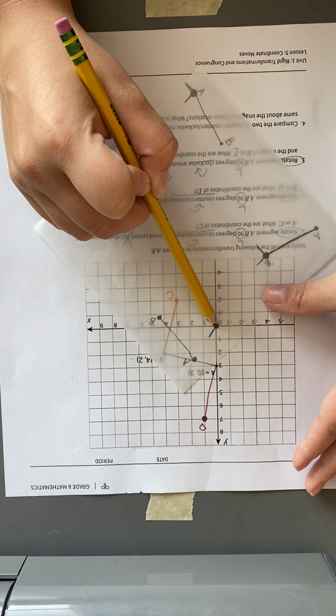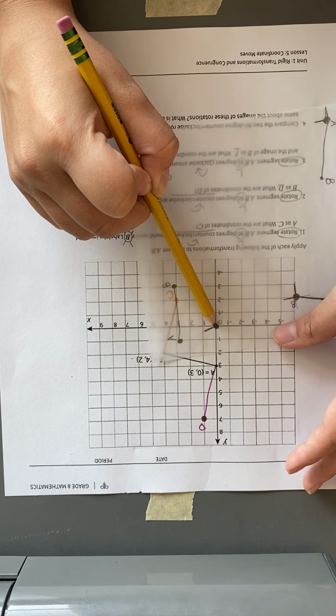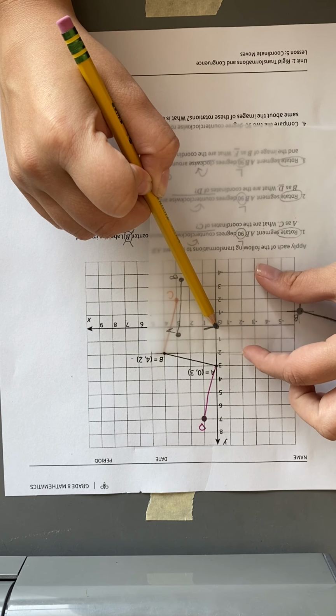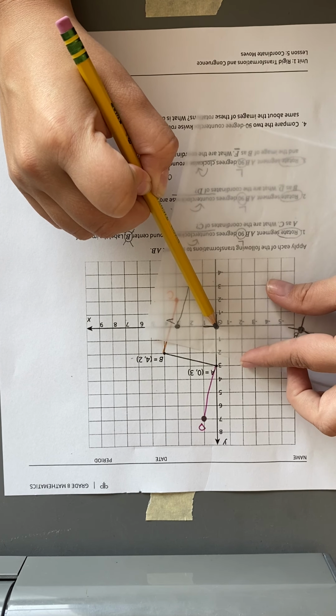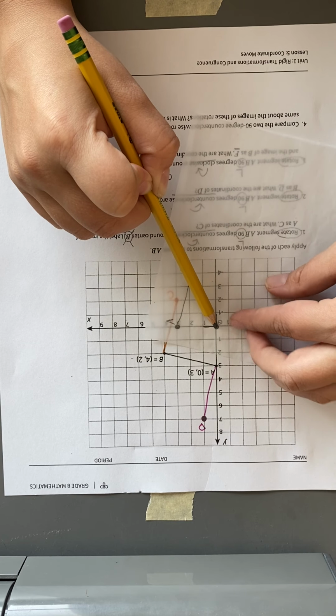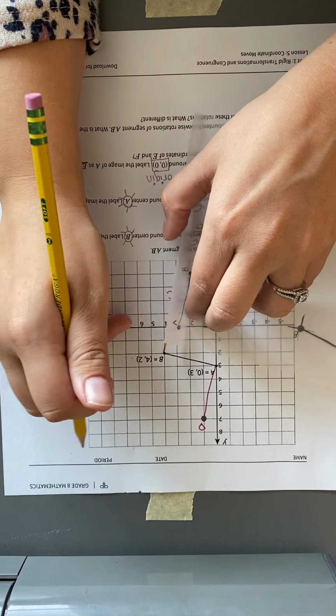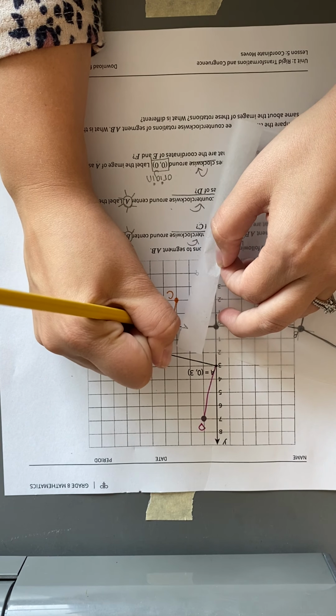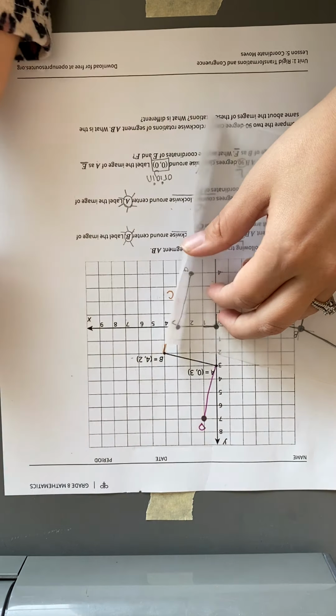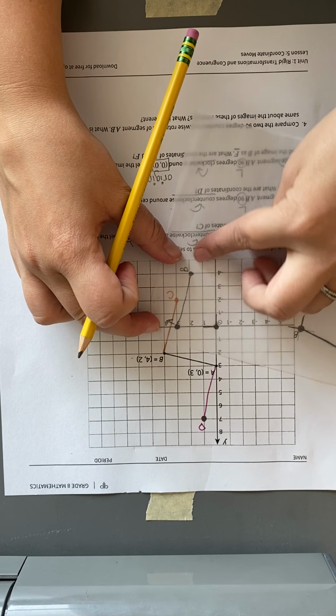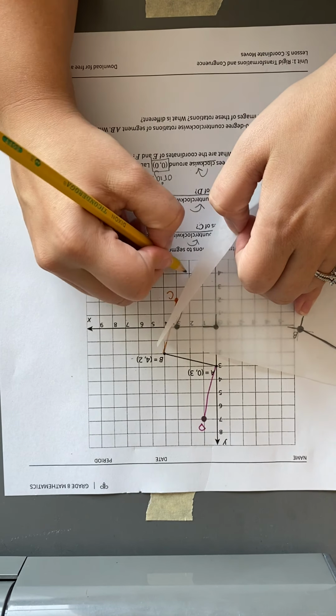So I'm rotating until I have one corner turn. There we go. So I see here that the new A spot is at 3, 0. And my new B spot is at 2, -4.